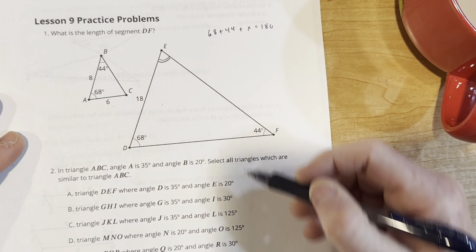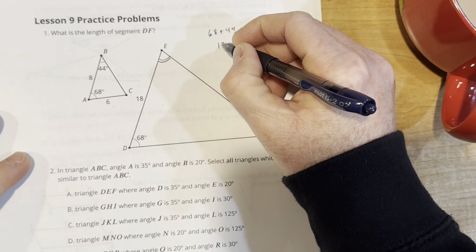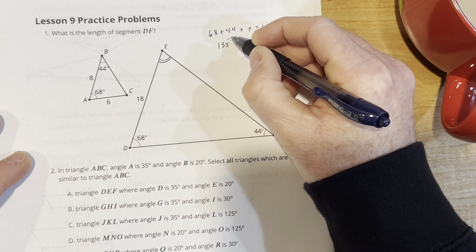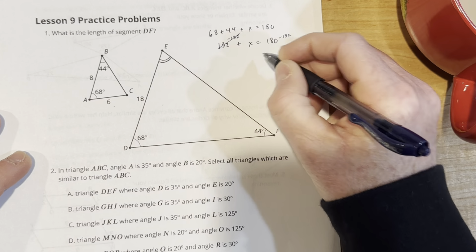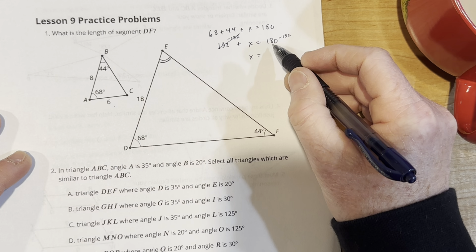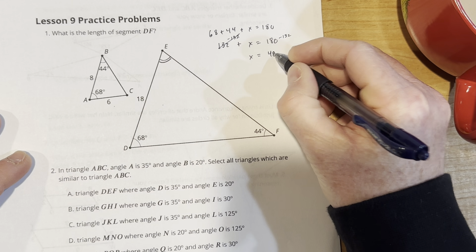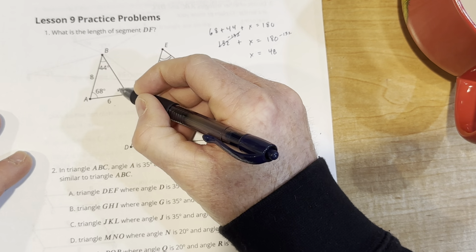So 60 plus 40 is 100, 8 plus 4 is 12, so that's 132 plus x equals 180. Just subtract 132 from both sides. This cancels out. You get x equals 48, I believe. Let's see. Yeah, 48 degrees. Okay, so this one's 48. That means that this one's 48.